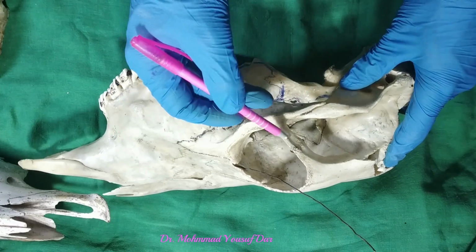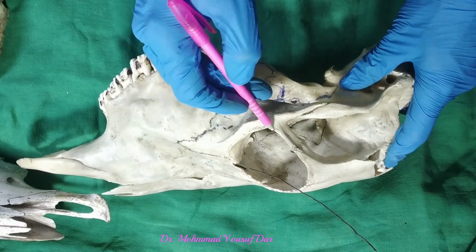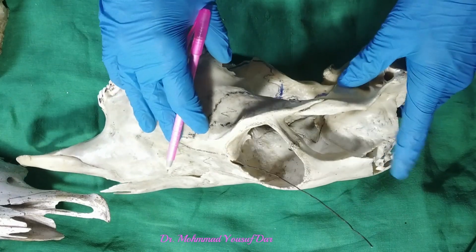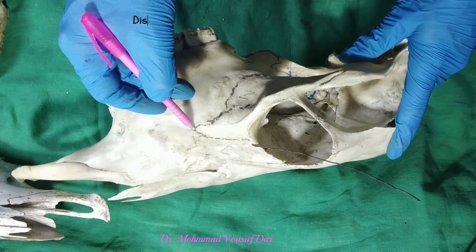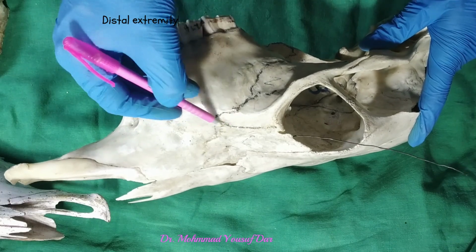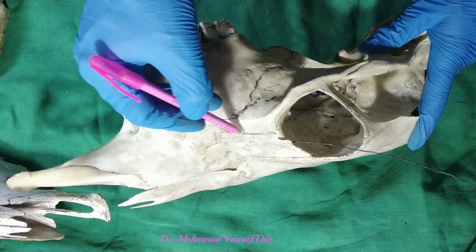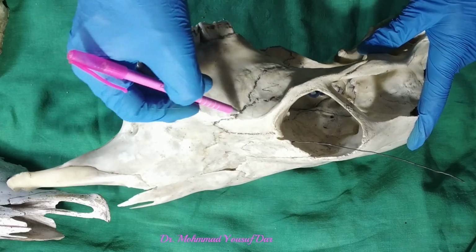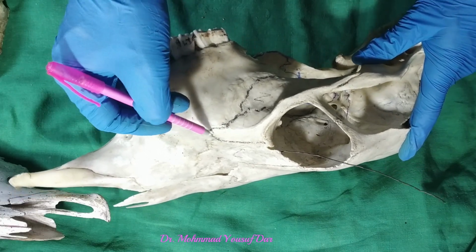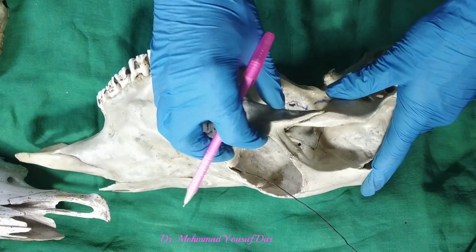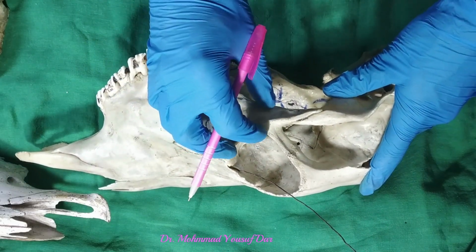There is the proximal end, this one, and this is the distal end. The distal end is pointed, it is formed by the anterior and the posterior border. So this is the anterior, this is the posterior border. So this is the distal extremity, and this one is the proximal extremity.